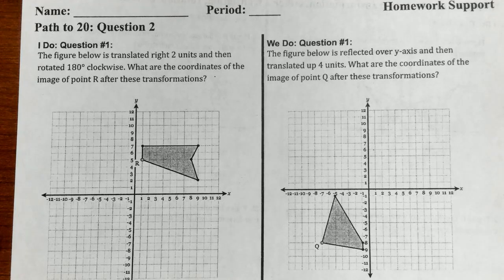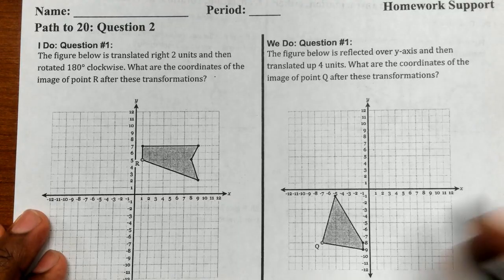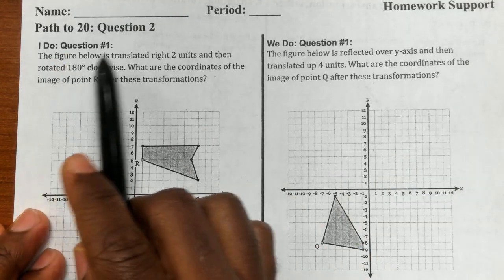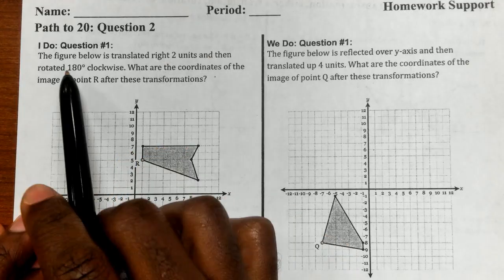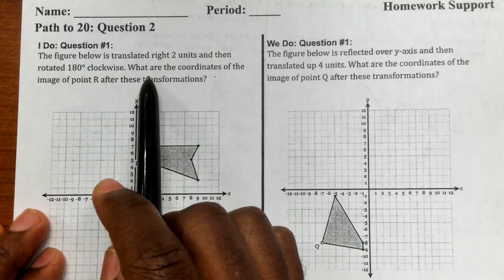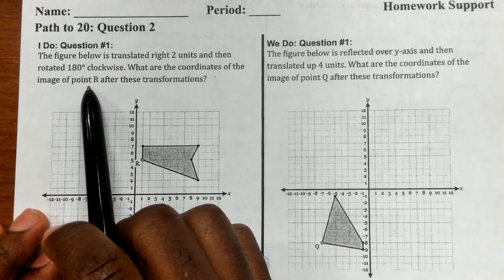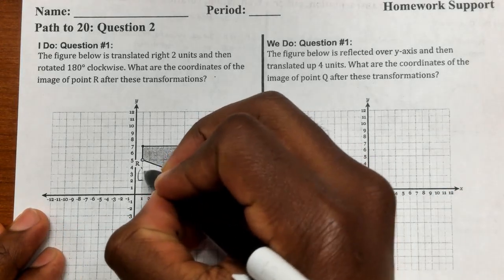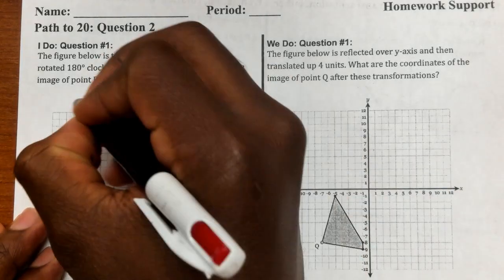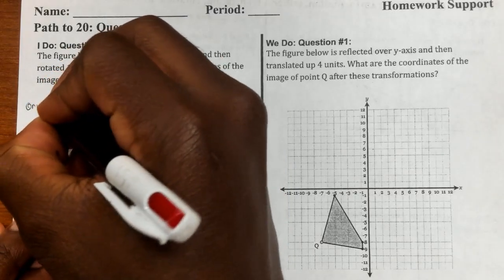Unit 3, Rigid Transformations, question number 2. So we're going to start off with a review. The review says if the figure below is translated right 2 units and then 180 degrees clockwise, what is the coordinate of the image point R after the transformation? So R's coordinate is 1, 5. So that would be our original coordinate, okay?